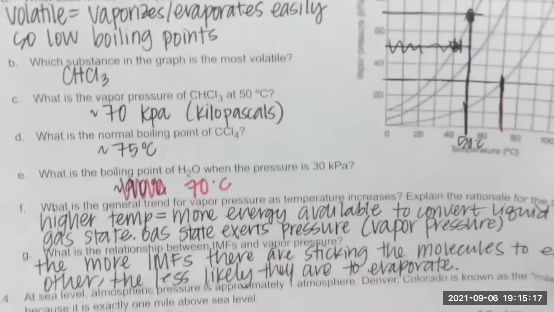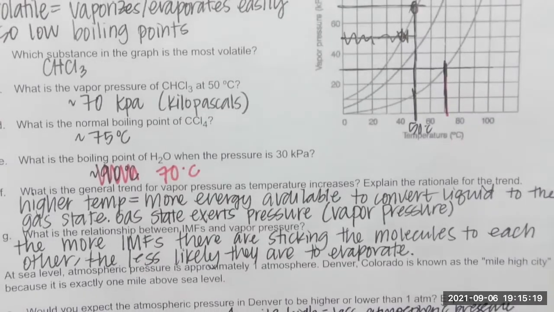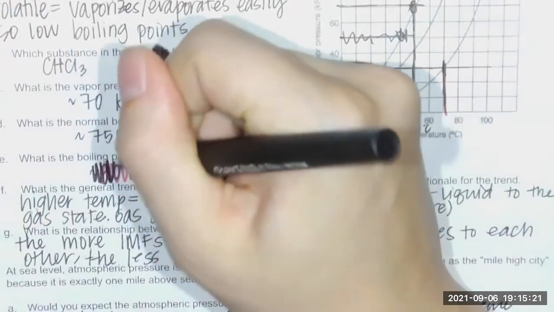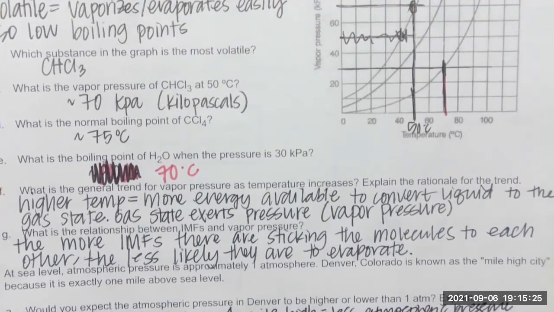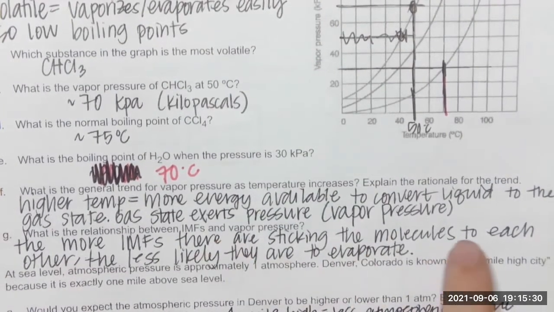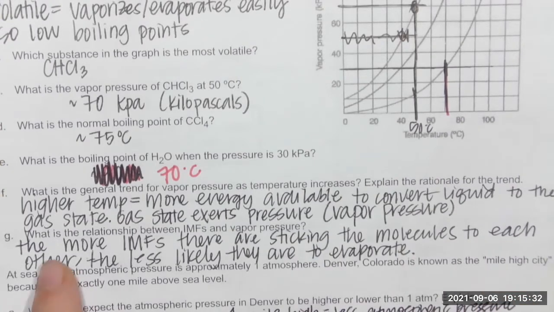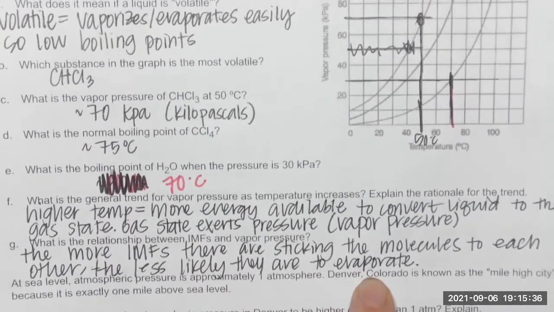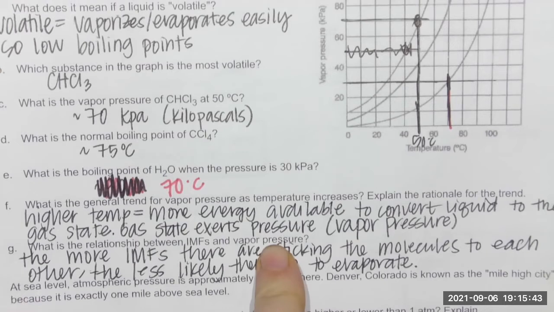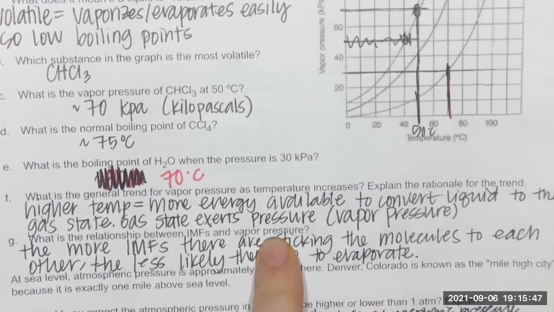So here's what I wrote for my actual answers here. Don't mind my little scribbles. So the more IMFs there are sticking the molecules to each other, the less likely they are to evaporate. And I should have added another sentence: the less likely they are to evaporate, the less vapor pressure there is. I should have added that sentence. Please add it when you write your answers.